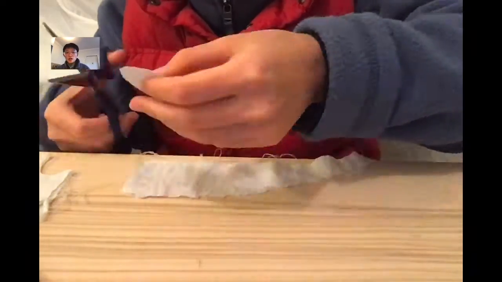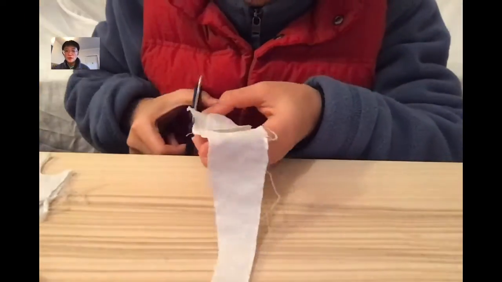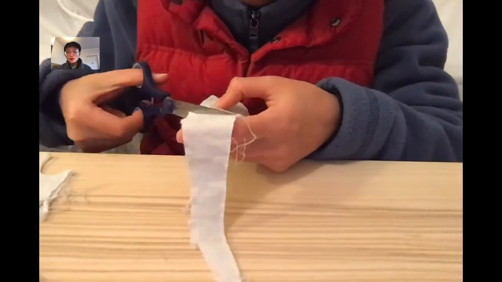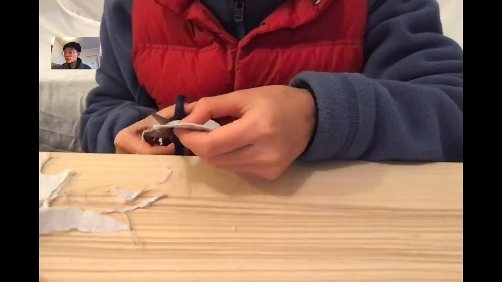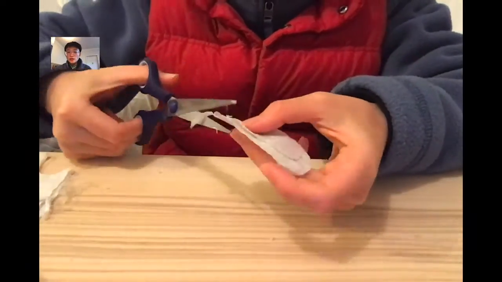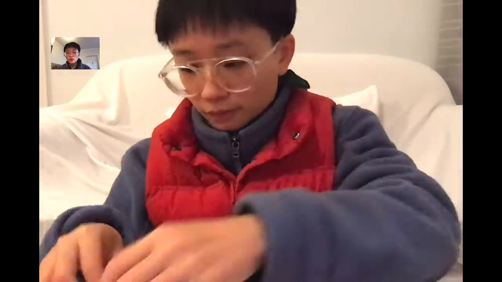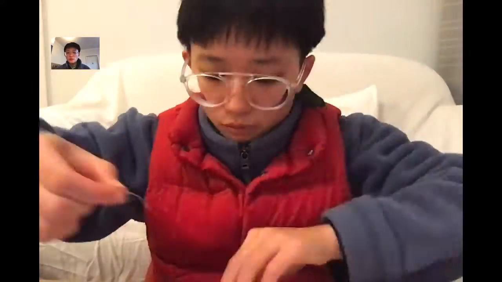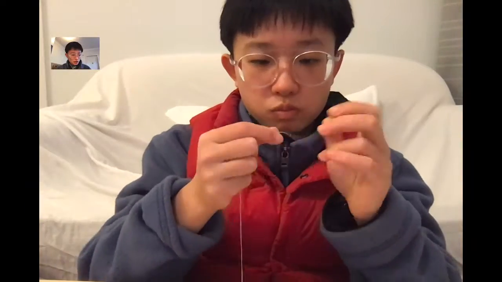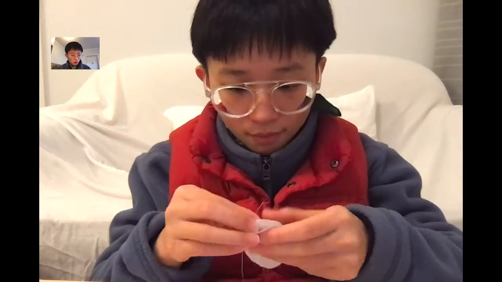First, I cut the fiber into a shape, two pieces of fiber, one bigger than the other. One is for the top of the mouse, and the other is for the bottom of the mouse. And then I threaded the needle and used it to sew them together.